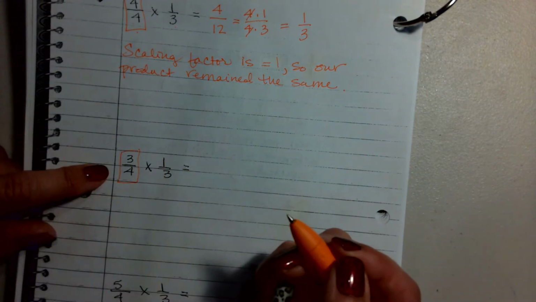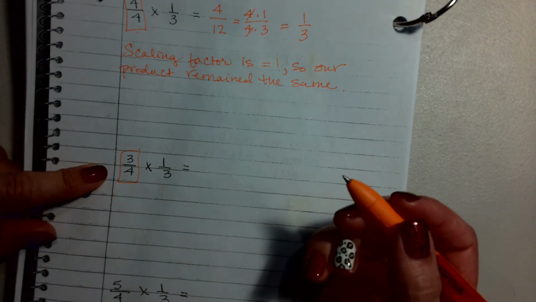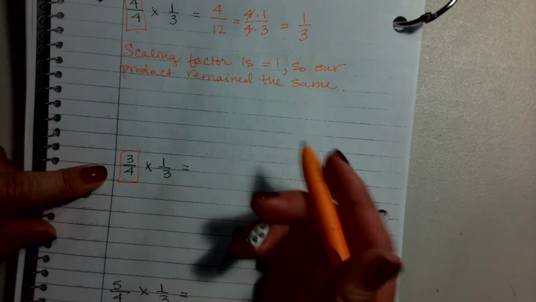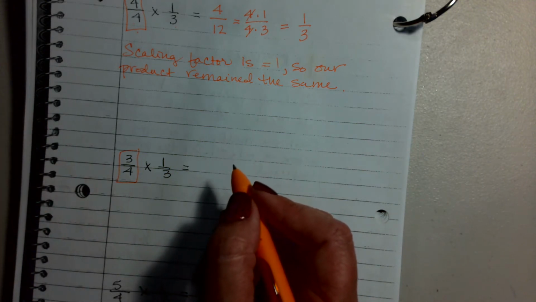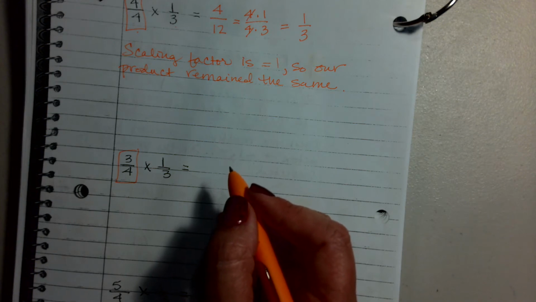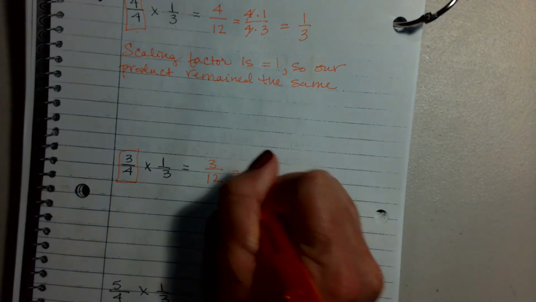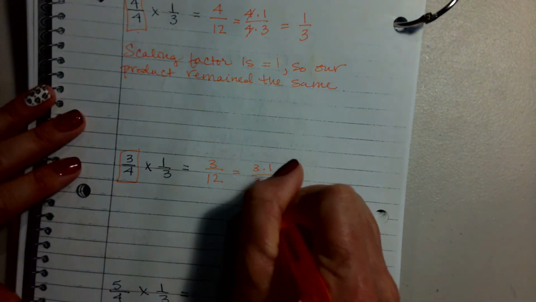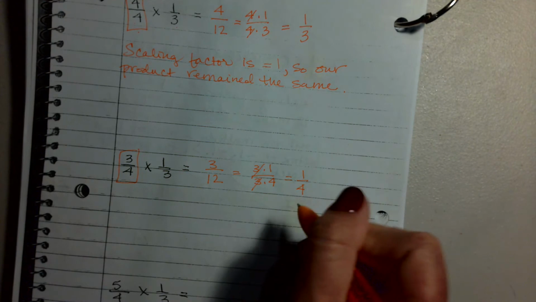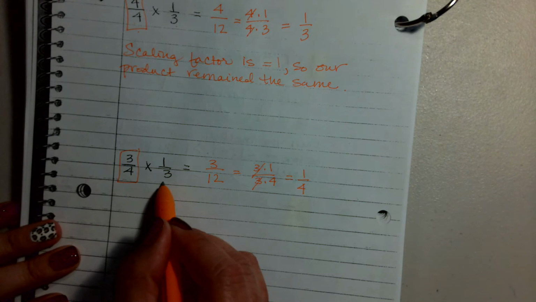Our scaling factor is 3/4, right? So is this scaling factor more than or less than 1? You're right, it's less than 1. So what happens to the size of our product when we multiply by a scaling factor less than 1? Well, we end up with 3/12, right? And if you simplify 3/12, you end up with a number smaller than your original factor, right?